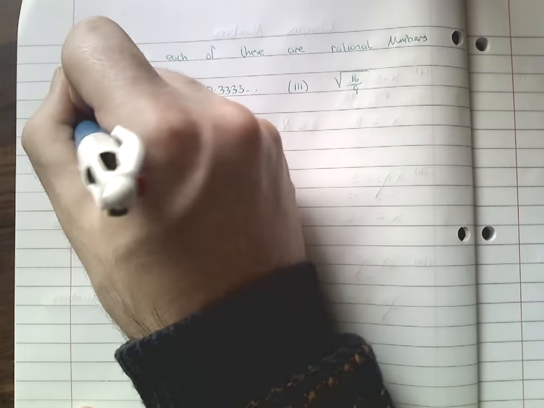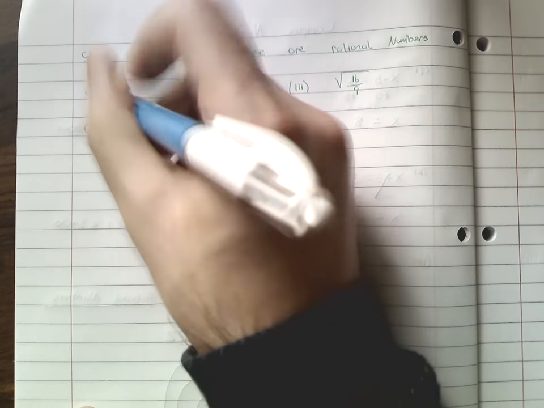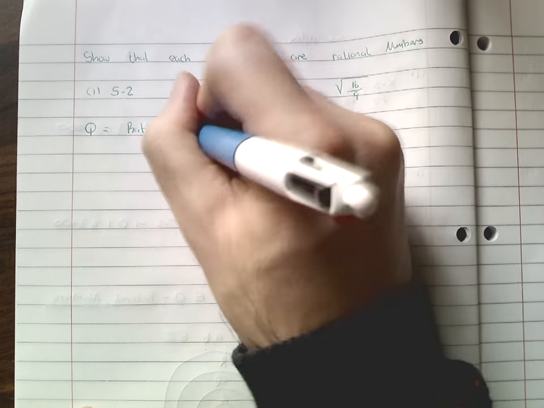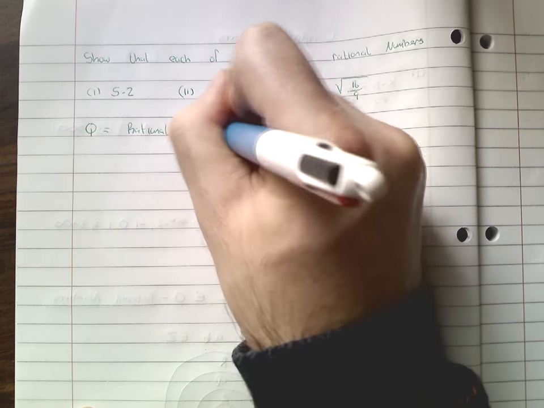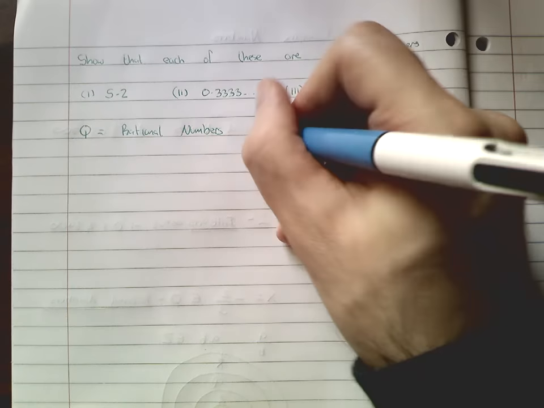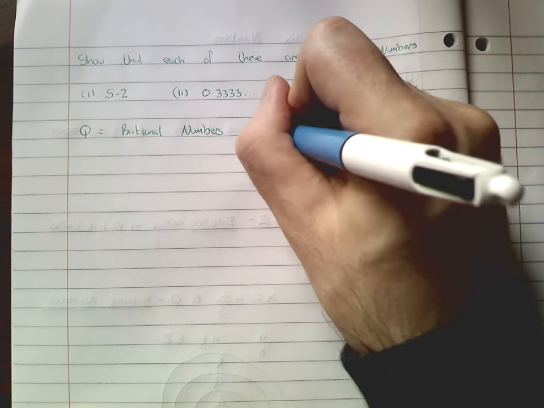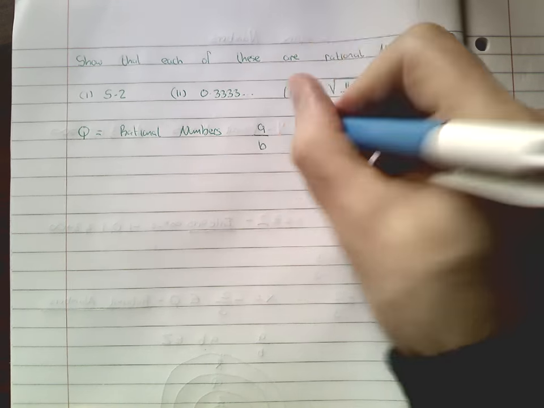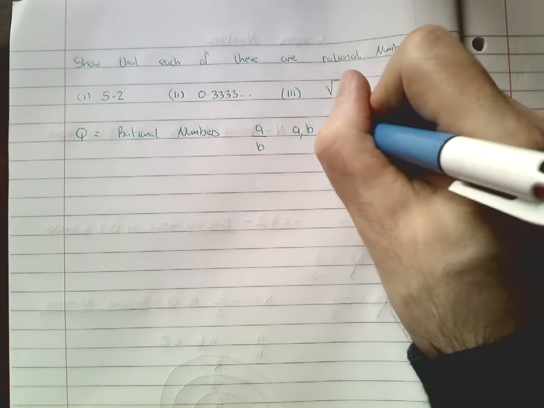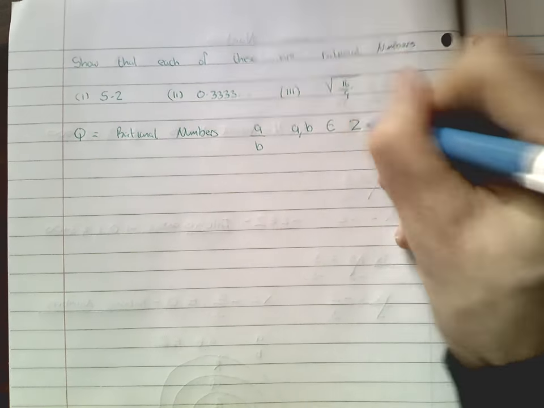Remember, Q is equal to rational numbers. It's the letter that we use. If they are rational numbers, they can be written in the form a over b, where a and b are elements of Z, which are integers.